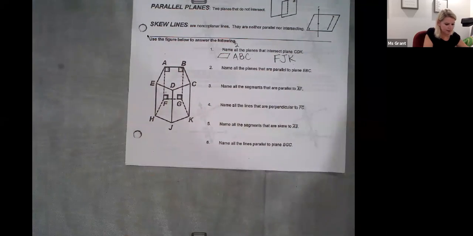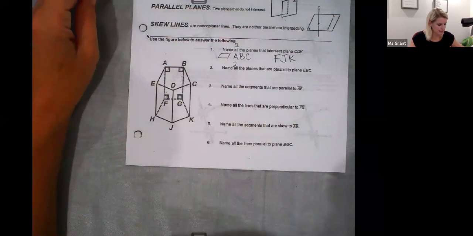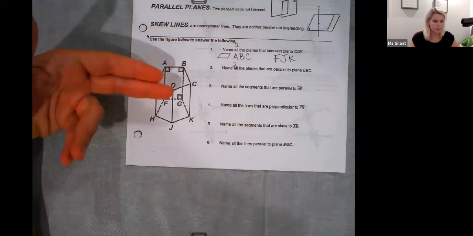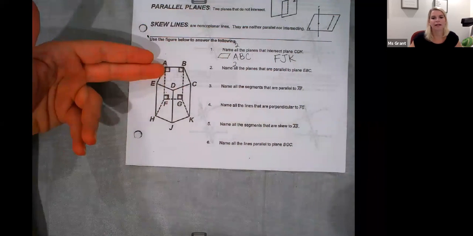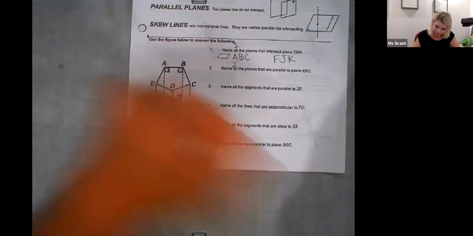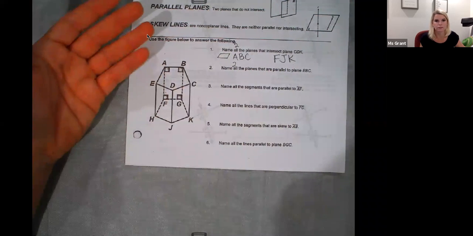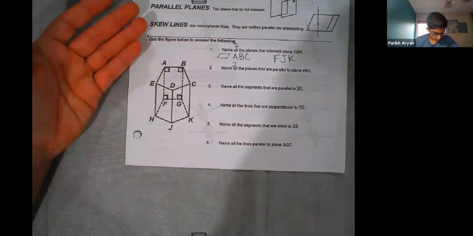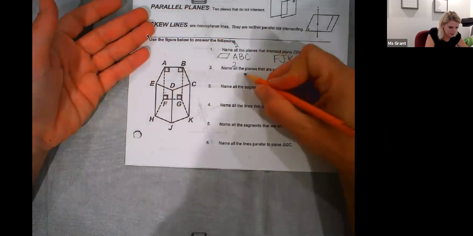Name all the planes, I just want 2 of them, that are parallel to EBC. EBC is the roof. EBC is the top of my shape. Parallel, there's only 1. Aryan? Plane HJK. Sure. 3 letters is all you need.